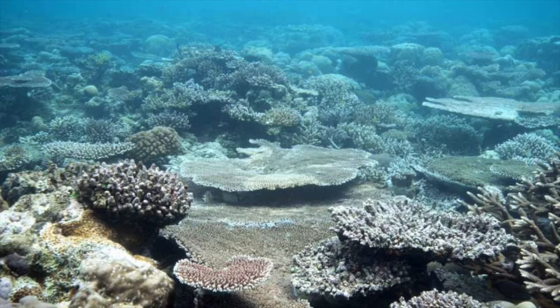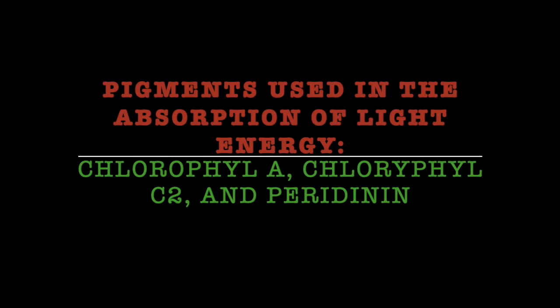Zooxanthellae have three main pigments which are responsible for the absorption of light energy. They are chlorophyll A, chlorophyll C2, and pyridine. These pigments are responsible for determining which wavelength of light will be used in photosynthesis. There are two important factors that must be considered when the algae in the corals use light energy.